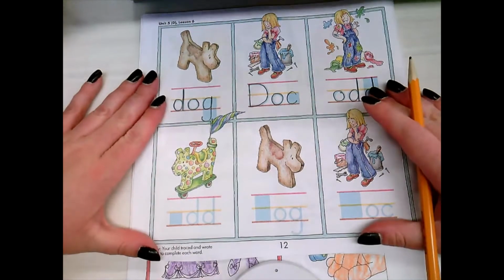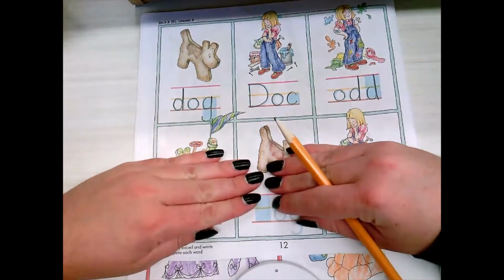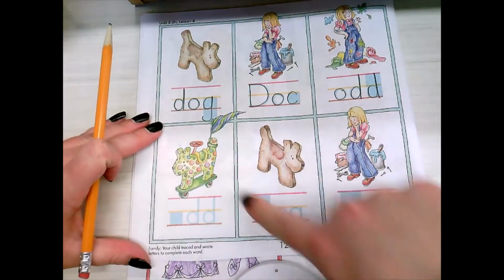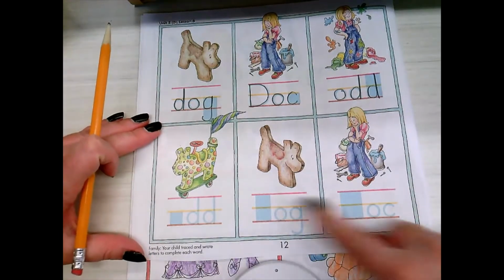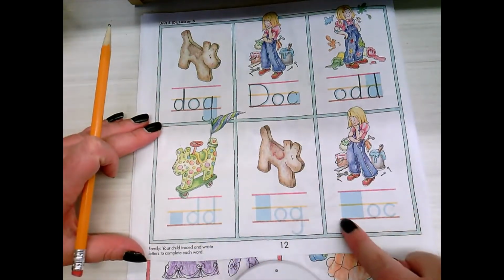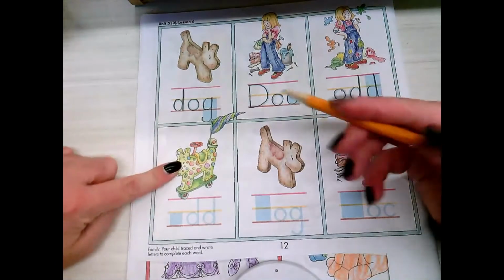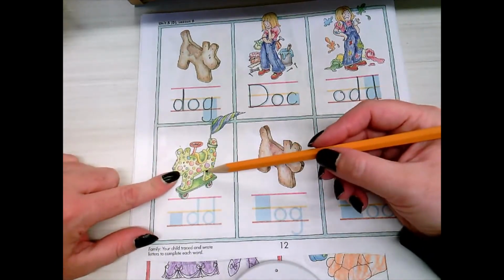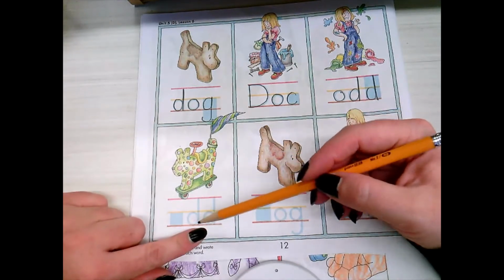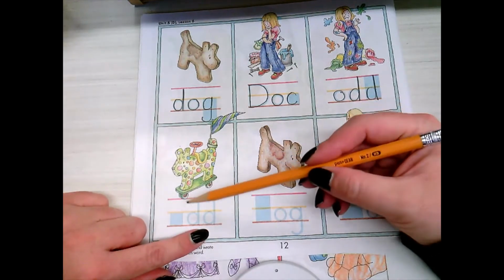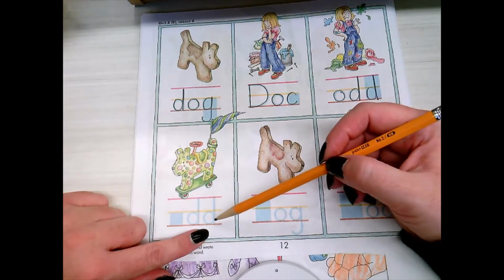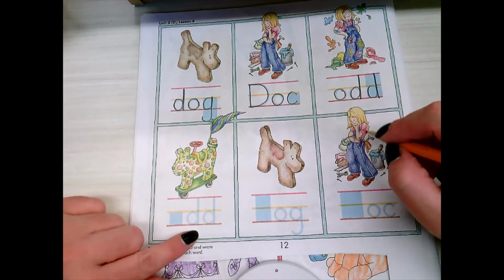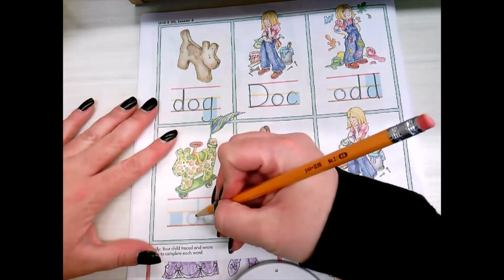Now let's look at the pictures and the letters at the bottom of the page. At the bottom, you'll notice that the first letter or beginning sound is missing from each of the words. So let's look at the picture here of the dog with all of the spots. And what letters do we see underneath the picture? A D and a D. Let's make those sounds as we trace them.